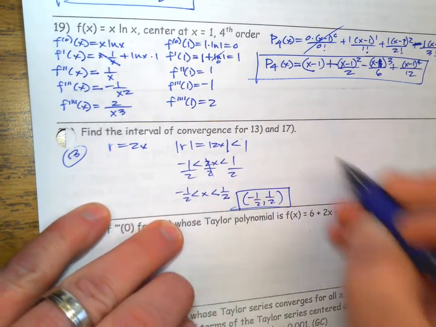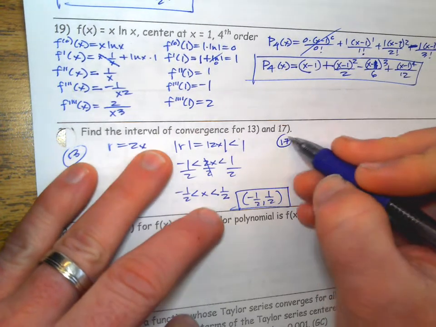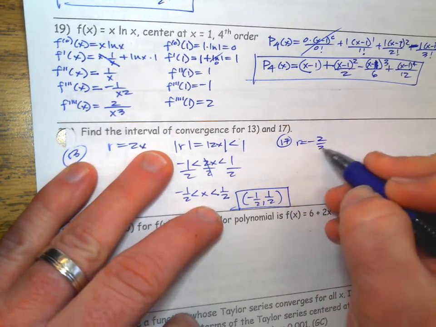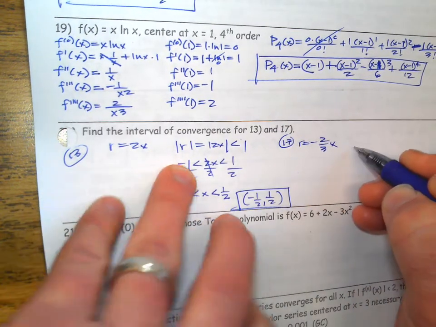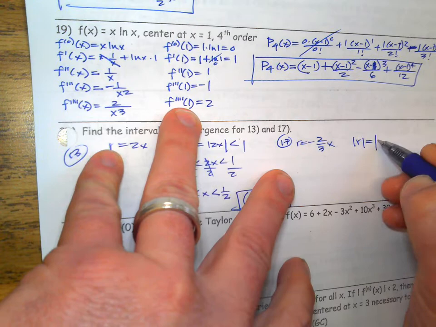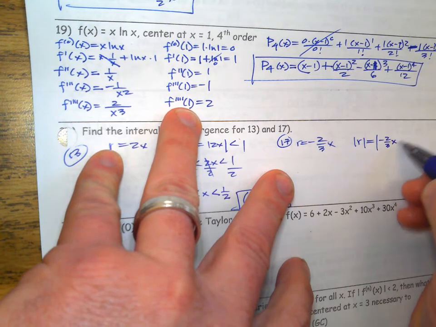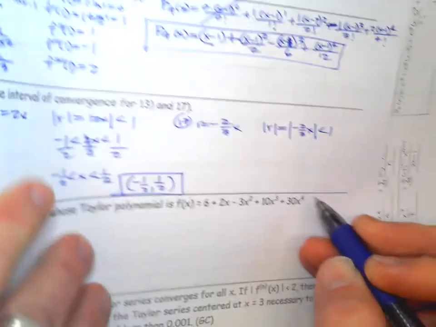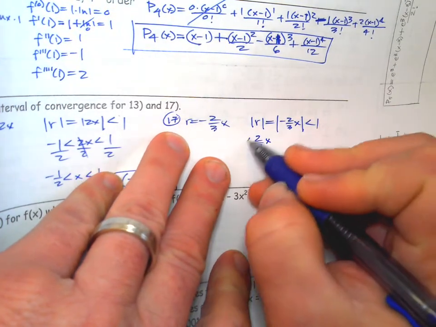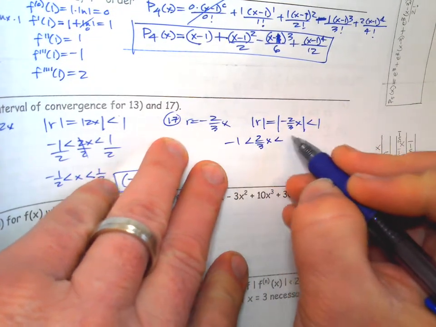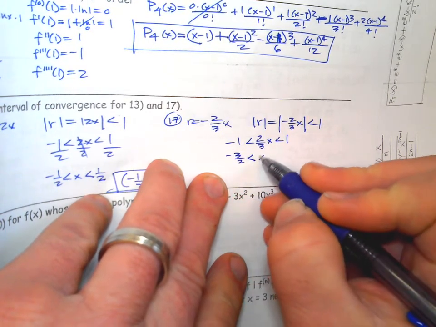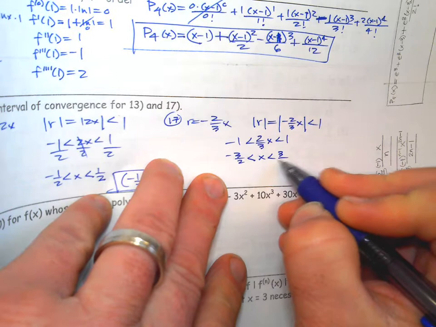Okay. 17 is above. It had an R value of negative 2/3. So the absolute value of R has to be less than 1. So it's going to be 2/3 x between negative 1 and 1. So it's going to be negative 3/2 x to 3/2.